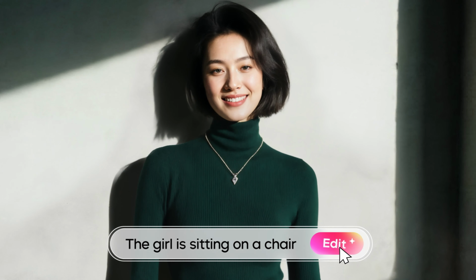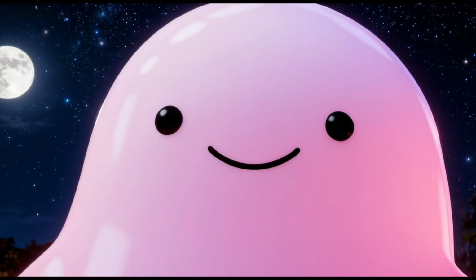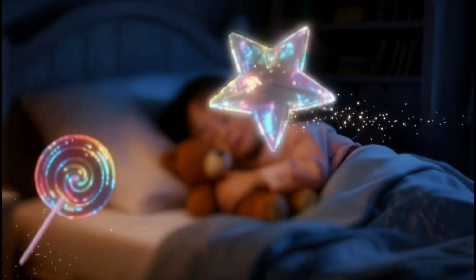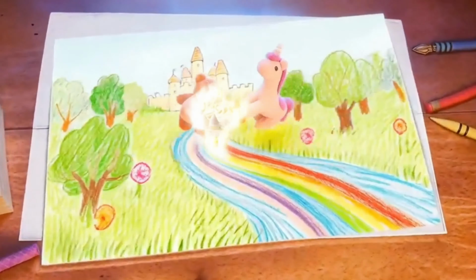And in the later part of the video, I will give you a proper step-by-step tutorial on how you can use this model for free. Yes, for free. So let's go.